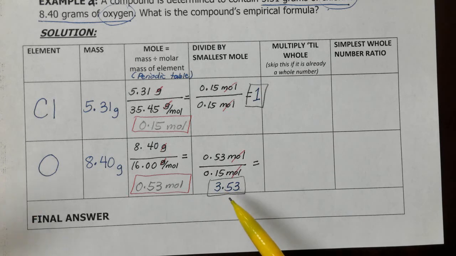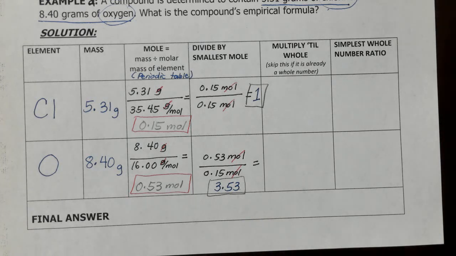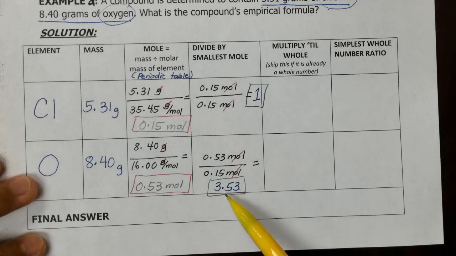And 0.5 is half of a 1, right? To make a 0.5 a 1, you usually multiply it by 2. So every time you have an answer that is a 0.5, always multiply it by 2 to make it close to a whole number.